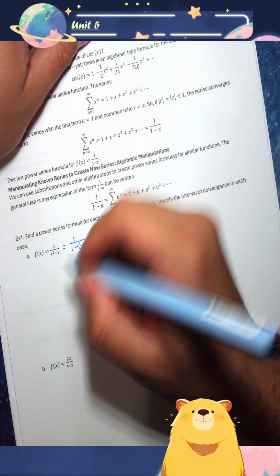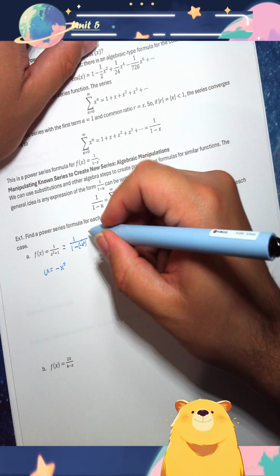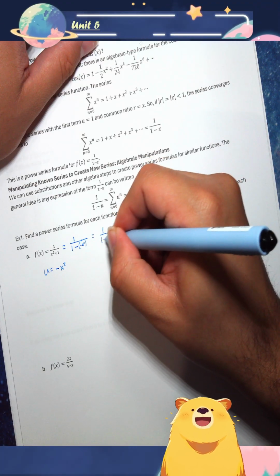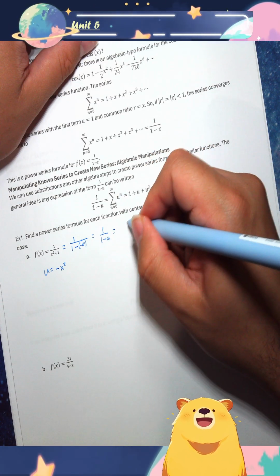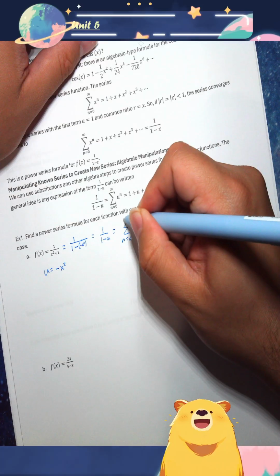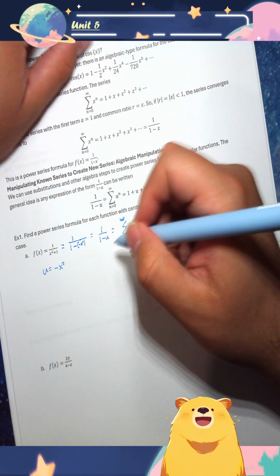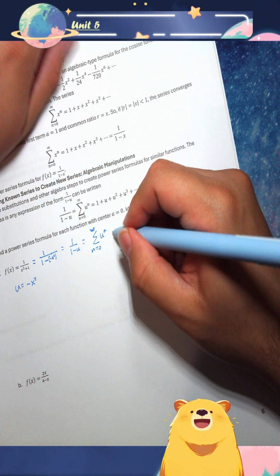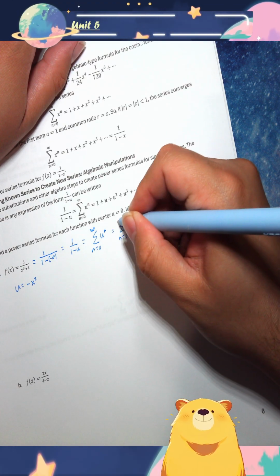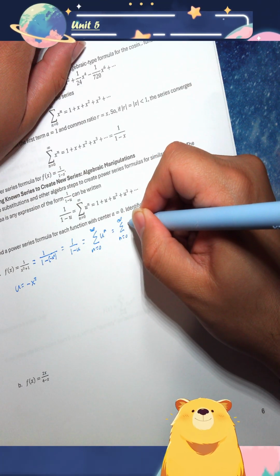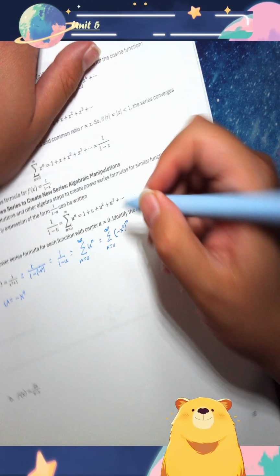That way, we say u is equal to negative x squared, 1 over 1 minus u. And then we introduce the summation, as n goes from 0 to infinity of u to the n, and you just plug u back in: parentheses, negative x squared, to the n.